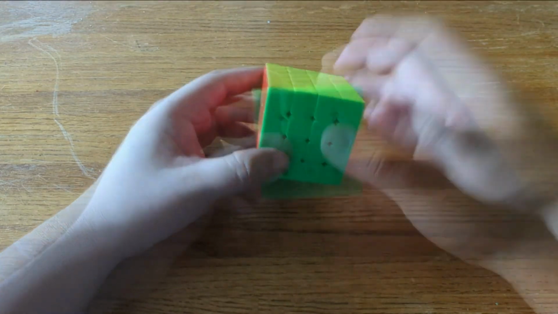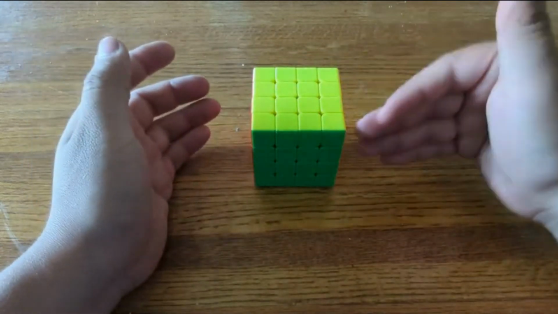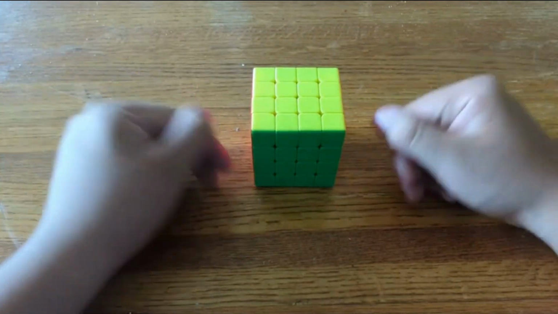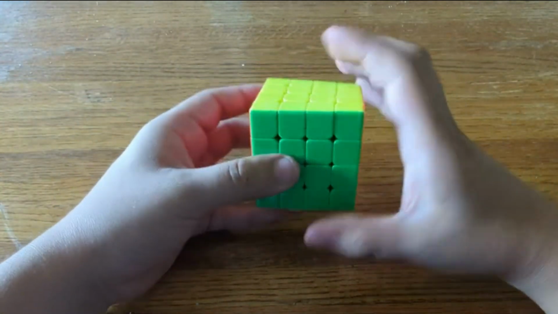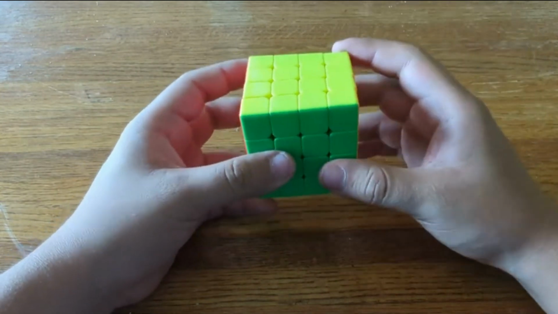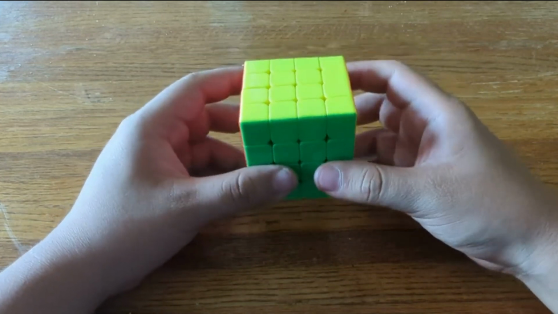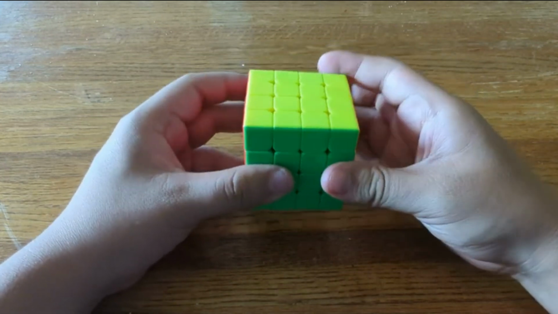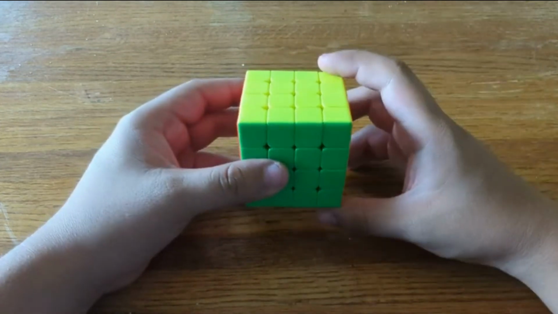And yeah, that's the parity algorithm. Now remember, the algorithm does include pure R and L wide moves. The rest, B2, U2, F2, are going to be outer layers. Another piece of advice when memorizing this algorithm is to continuously remember that any outer layer moves will always be U2s, or F2s, or B2s.